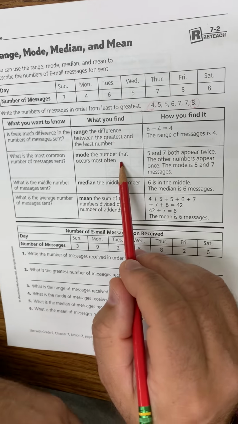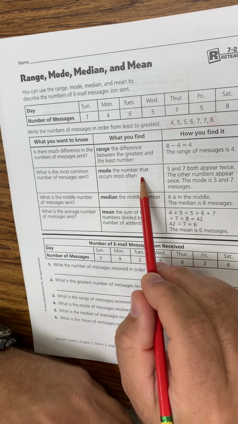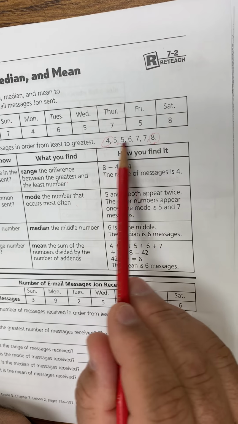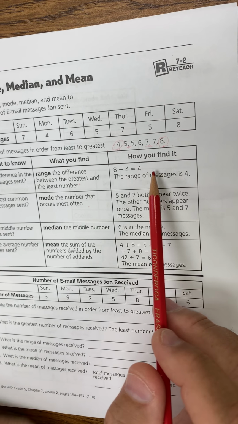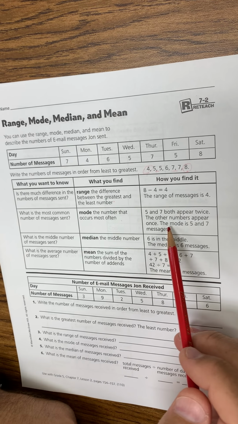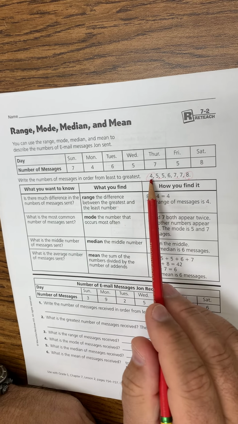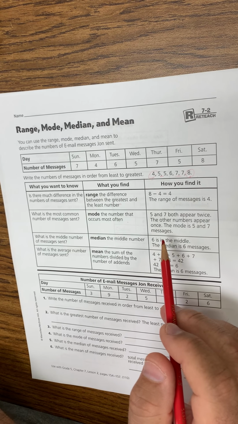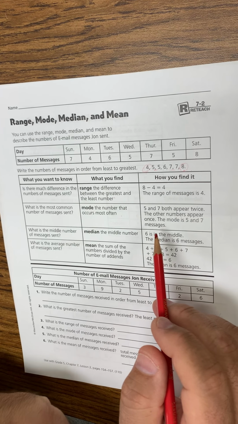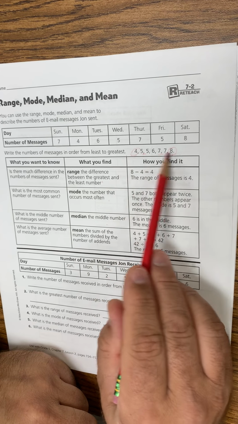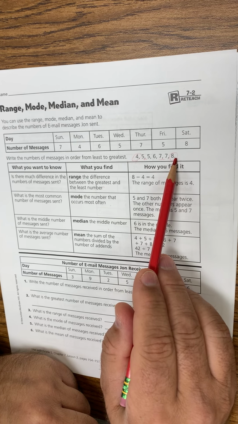Now, the mode is the number that occurs the most often. So if you look at this data set, well, guess what? 5 and 7 occur 2 times. So yes, you can have 2 modes. In this case, it's 5 and 7, or you can have no mode. And if there is no mode, you just write none. Do not write the number 0. 0 is a number.